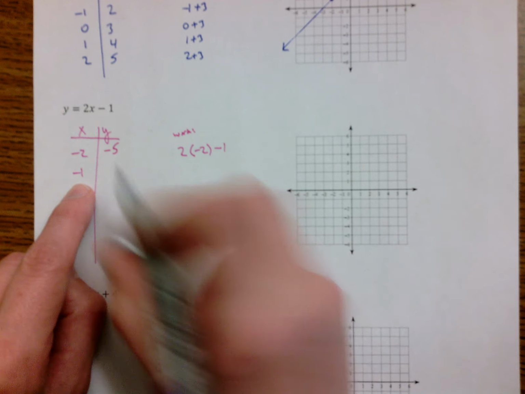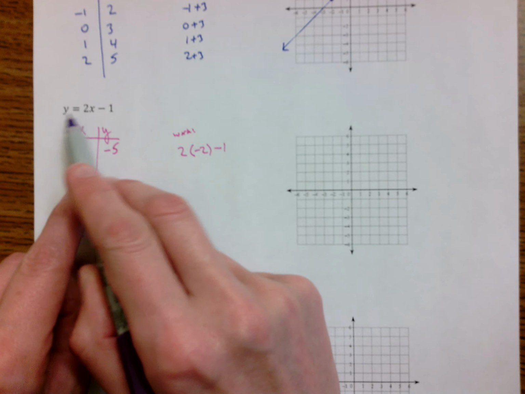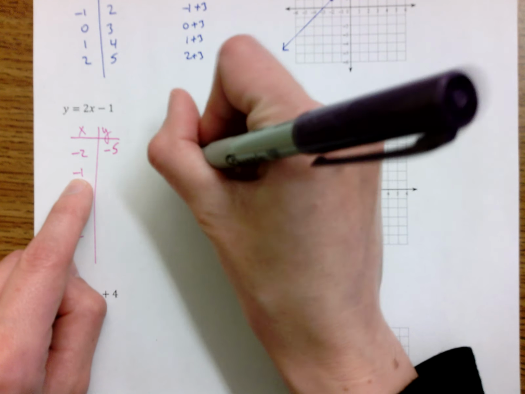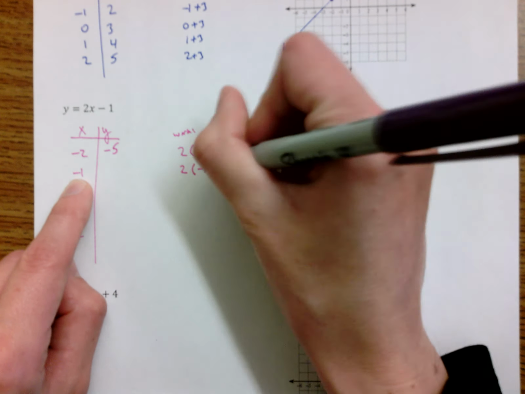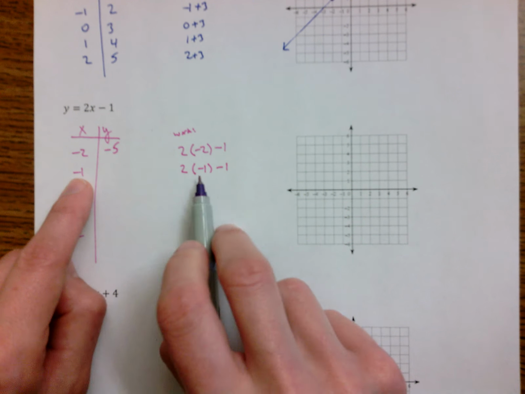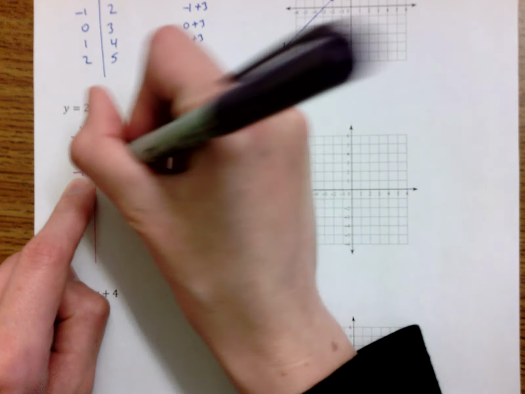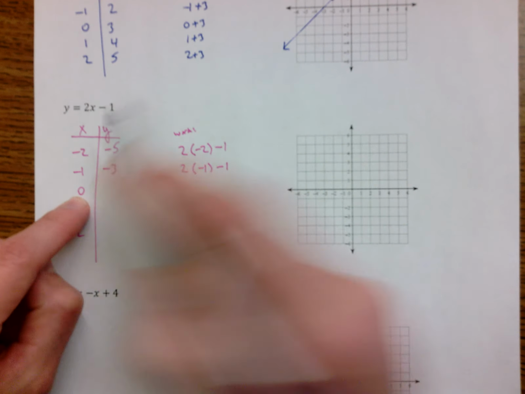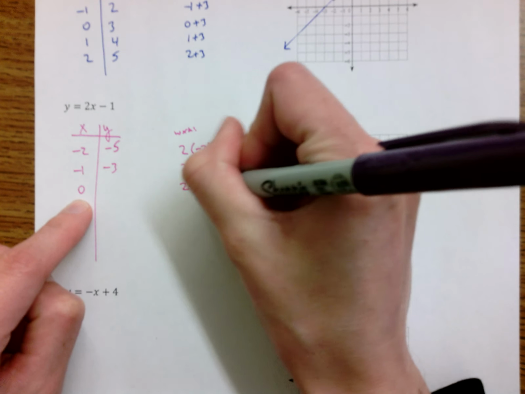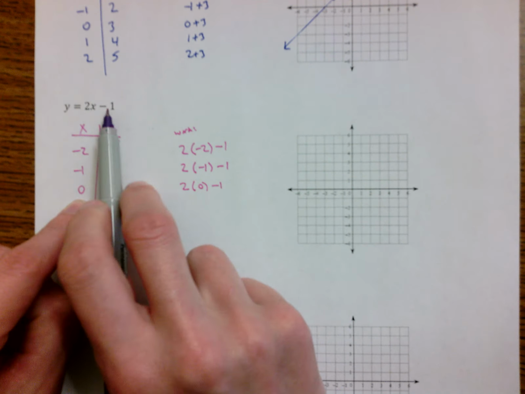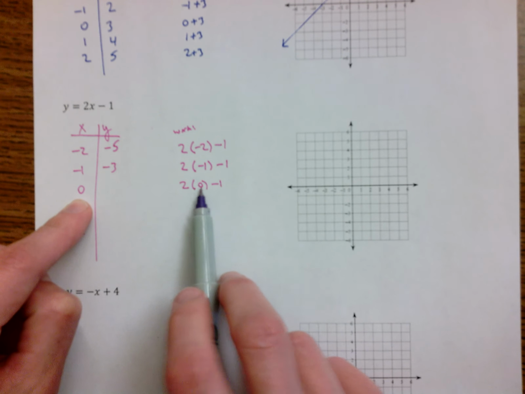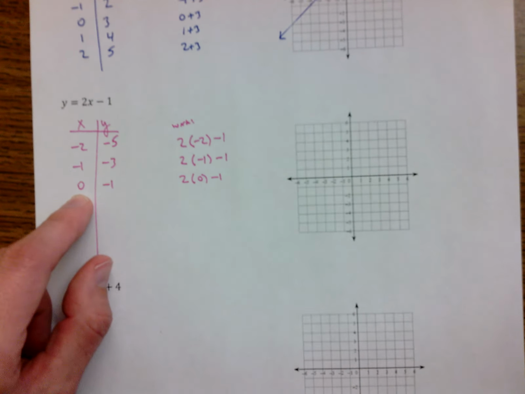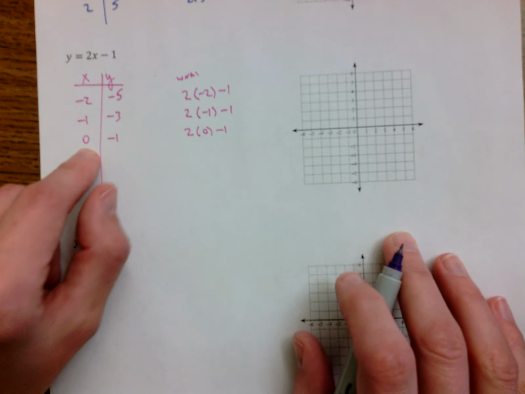All right, next one. My rule says to find the y value, you do 2 times the x value, -1, minus 1. So I'm going to do 2 times my x value, minus 1. So 2 times -1 is -2, minus 1, -3. Okay, rule says 2 times my x value minus 1 to get the y value. And again, this is really nice because 2 times 0 is just 0. So it's just -1. I really like doing the zeros. I think they're pretty easy.